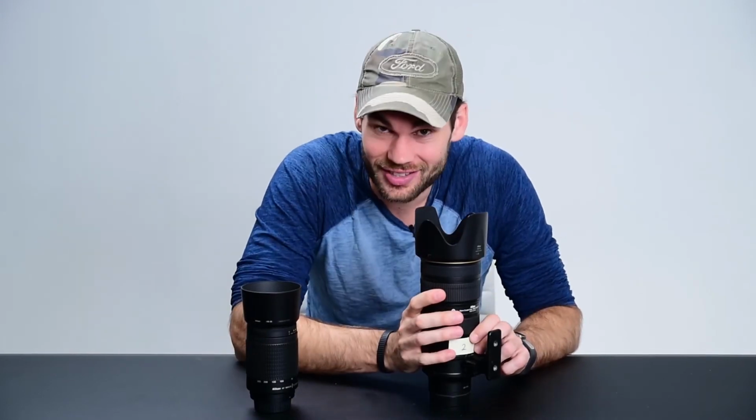Now, as you can probably imagine, you're also going to get sharper images with a higher quality professional lens. And if you compared an image straight up out of the 70-300 versus the 70-200, you will notice a pretty significant difference when it comes to actual detail and sharpness on a pro lens like this.